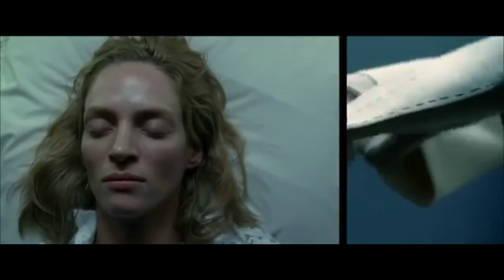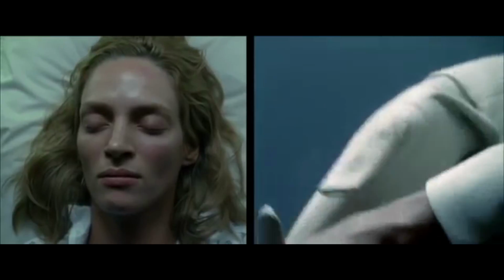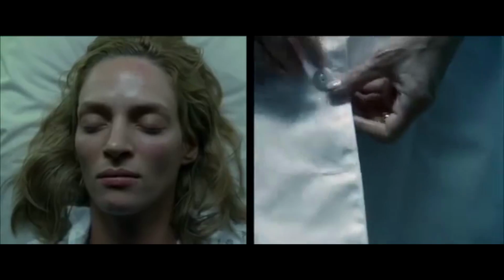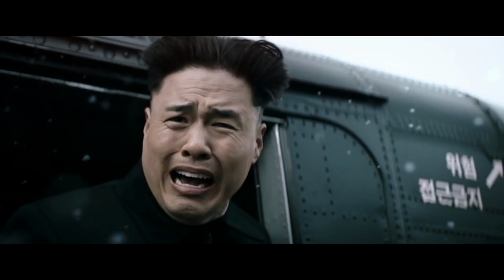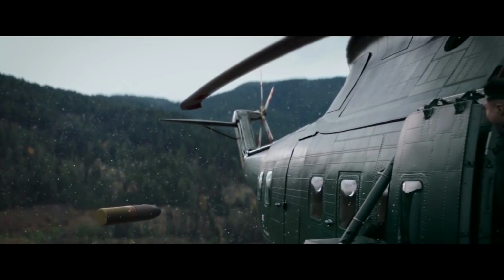Split screen is where it shows two different scenes at the same time. This is used to show that the two different scenes relate to one another and show two different angles of action occurring. Slow motion and speed up is used to make effect.